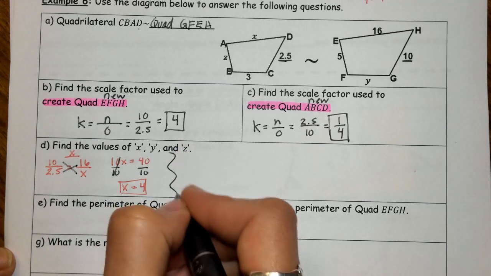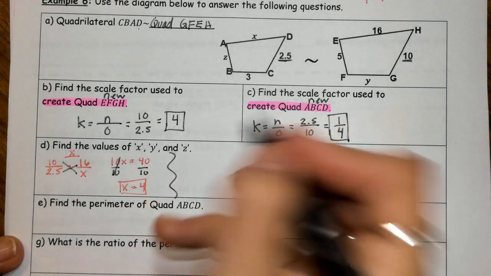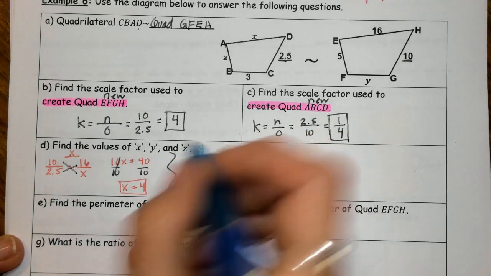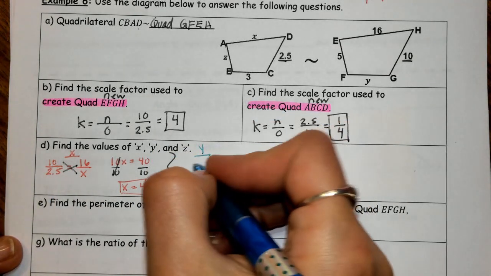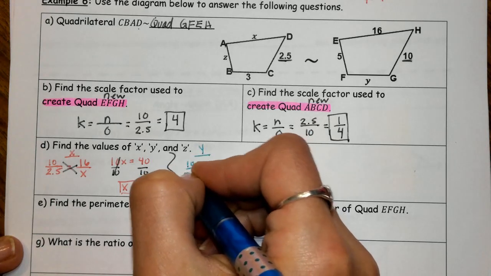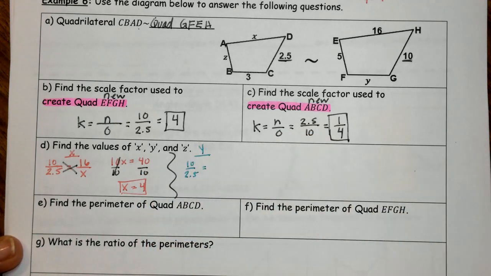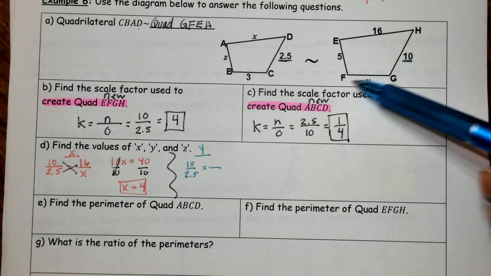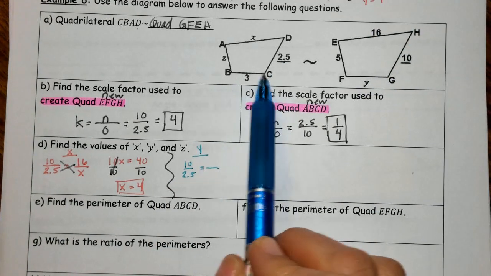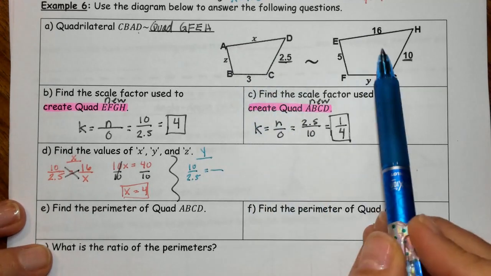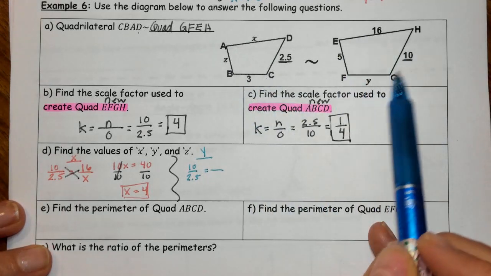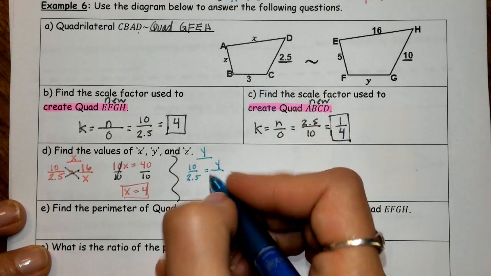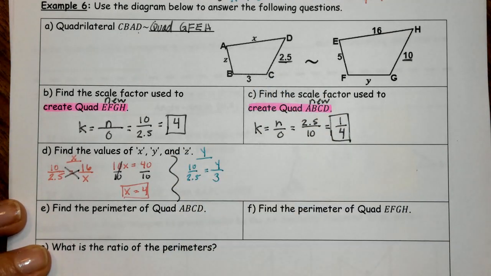All right, let's take a look at Z. Or sorry, let's go to Y. For Y, I'm going to use the exact same 10 over 2.5. Make it easier for us. Now we're going to find the corresponding sides. Here, y is over here at FG. It's going to correspond with BC. The bigger quadrilateral, EFGH, has to go in the numerator, so y goes in the numerator. 3 will go in the denominator.